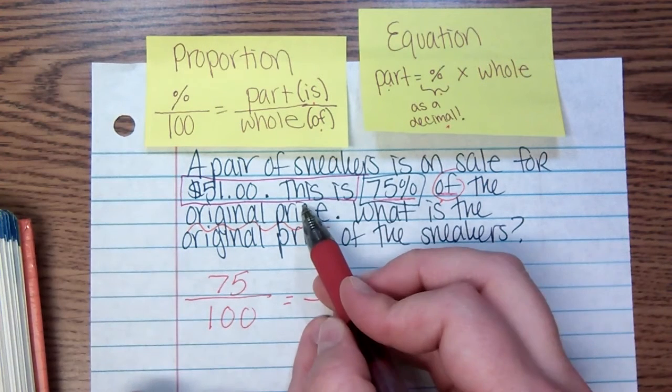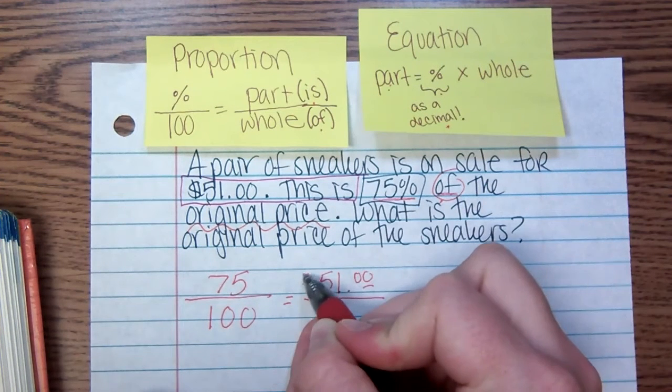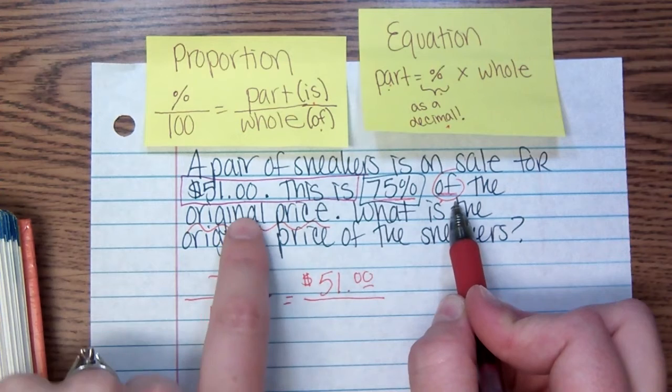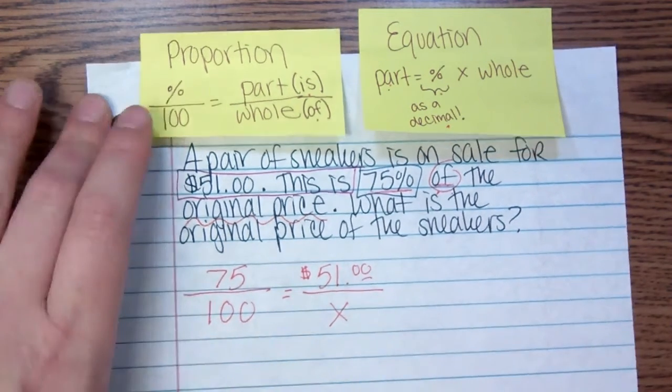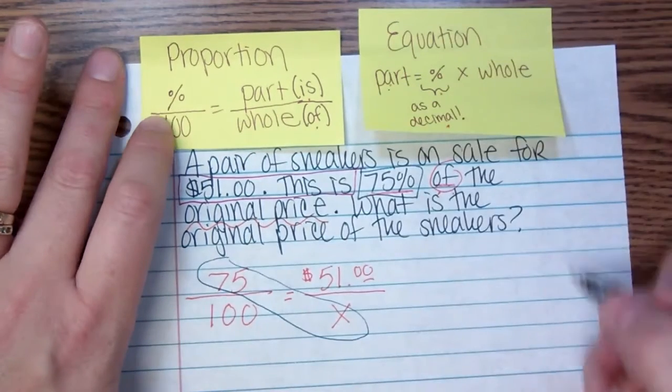My is the sale price. That's always the part. So $51 is the numerator. And my denominator is the of. And the of is the original price. That's what we're trying to solve for. So we don't know what the original price is. That's our variable. And now we can go ahead and cross multiply and use cross products to create an equation.